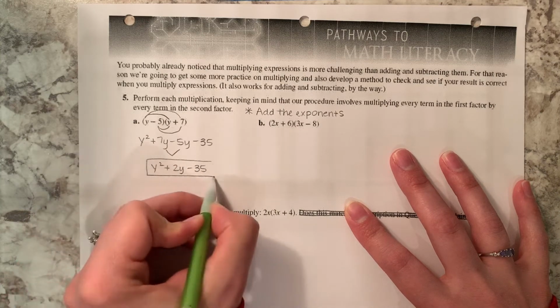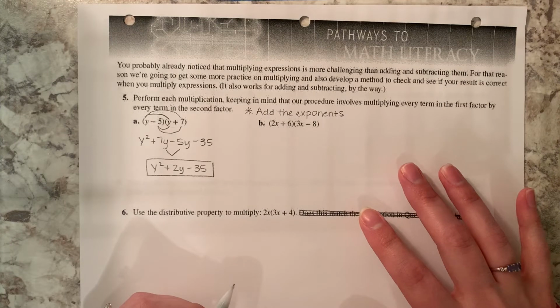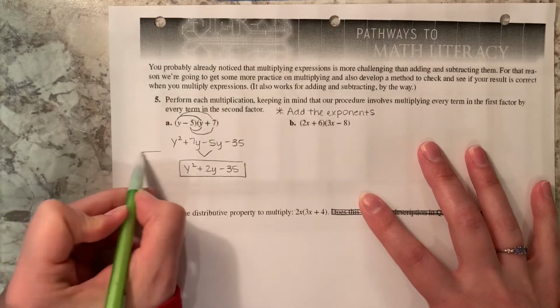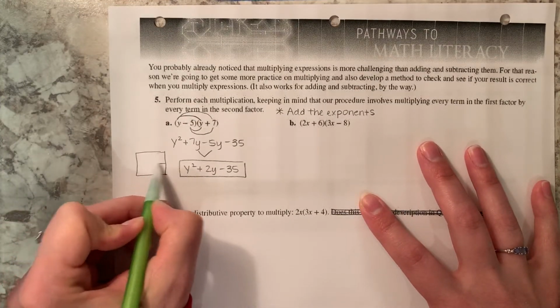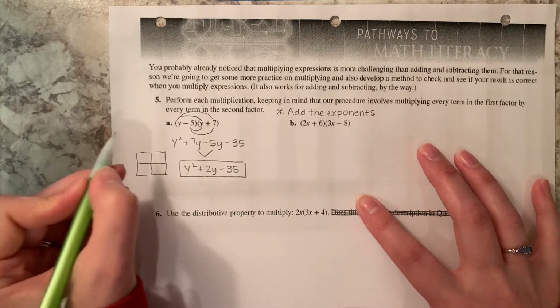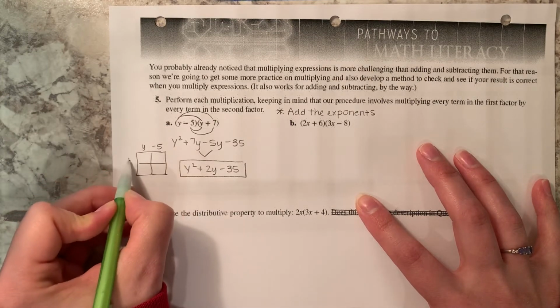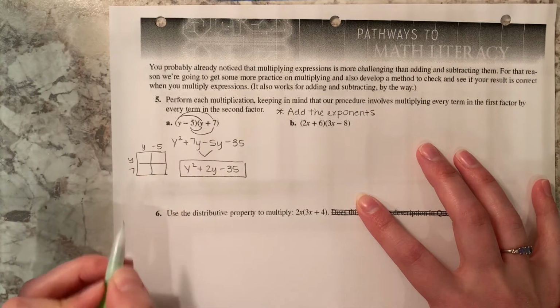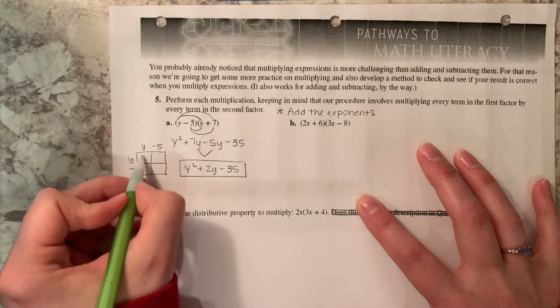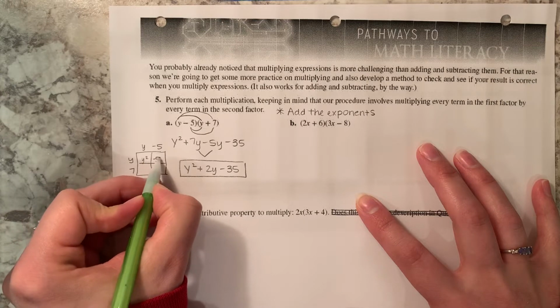Okay, and that's our final answer. Some of you might be more comfortable with the box method. Don't be shy to draw your own box off to the side. If you prefer that, you can put the y minus 5 on top and the y plus 7 on the left, or switch them, it doesn't matter. And then you can do the box method too.